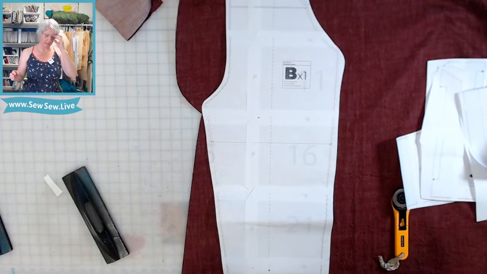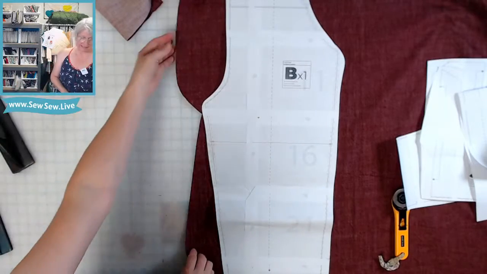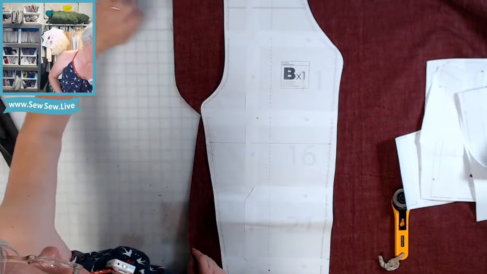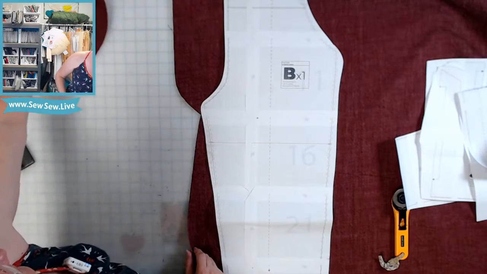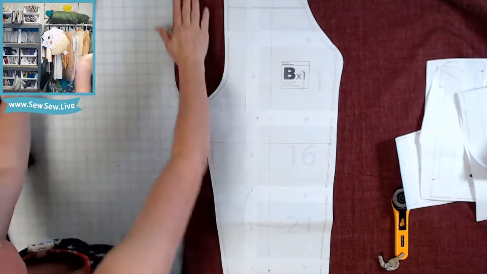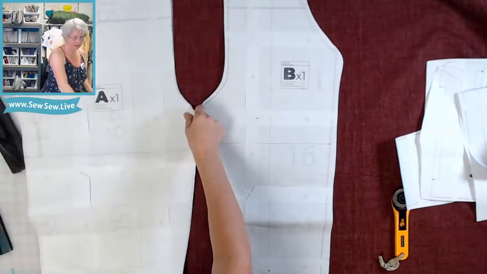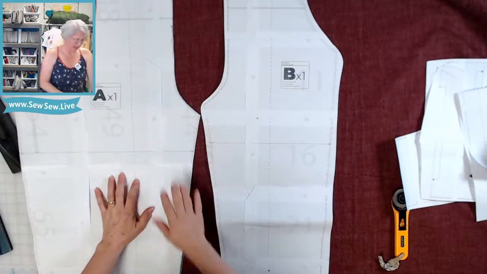Oh, I just cut off my selvage. Well, that's annoying. You know what I'm gonna do? I'm gonna put this back on here like this. How to find the grain line.